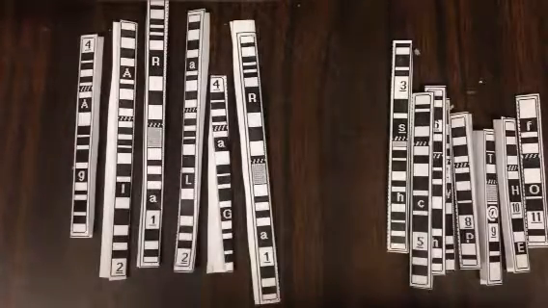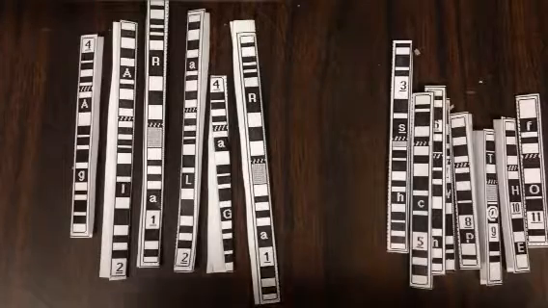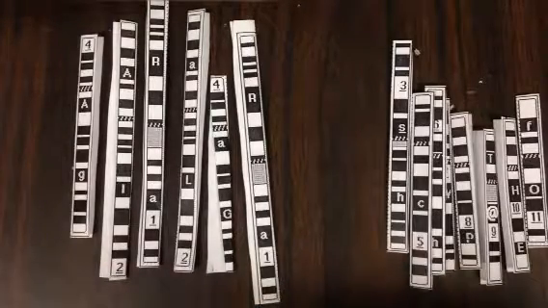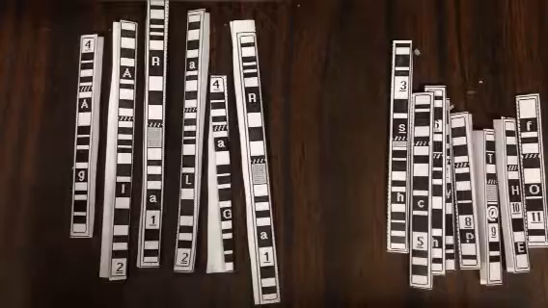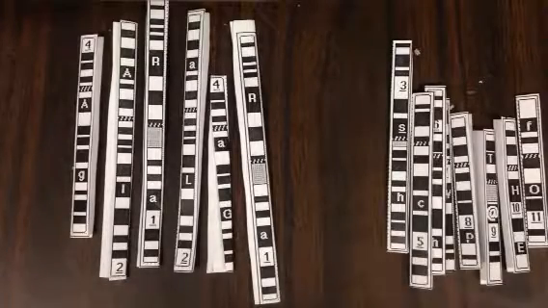But the more capital A's you have, the darker your skin is. If you have all lowercase a's, you will have very pale skin. If you have all capital A's, you will have very dark skin.